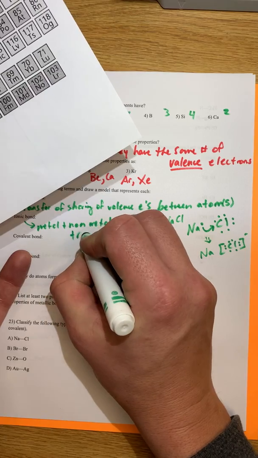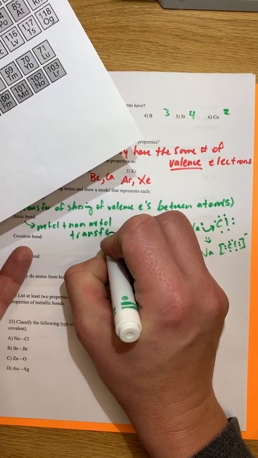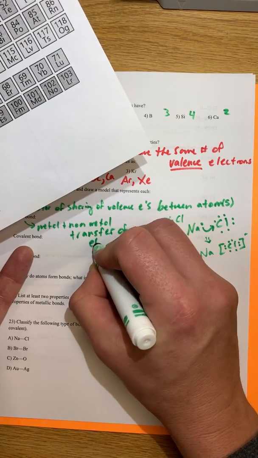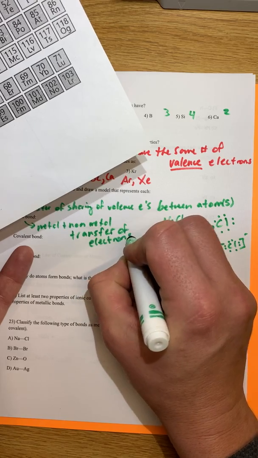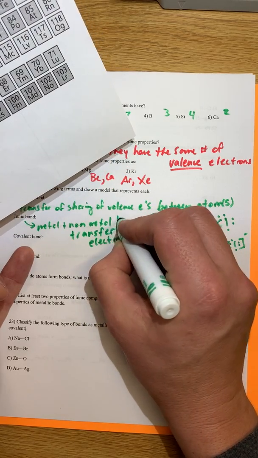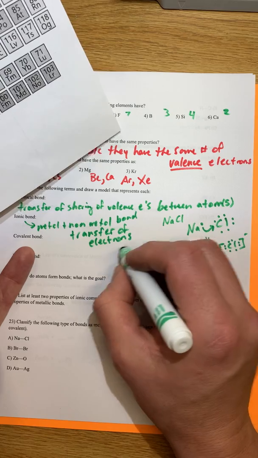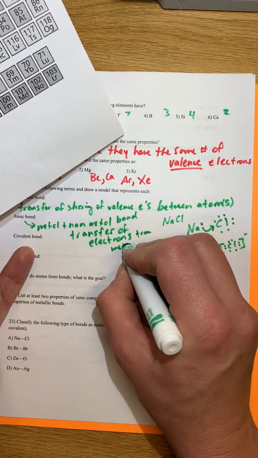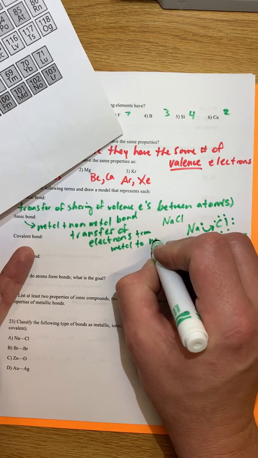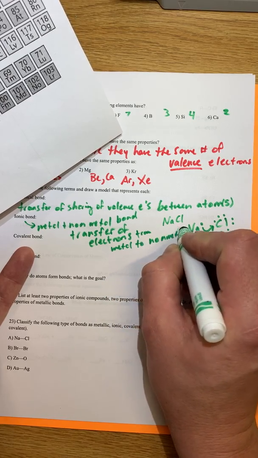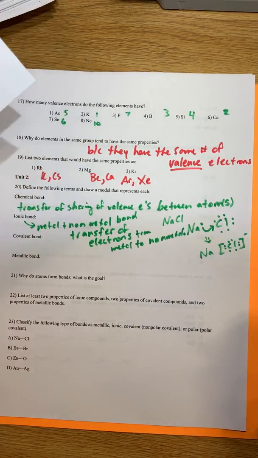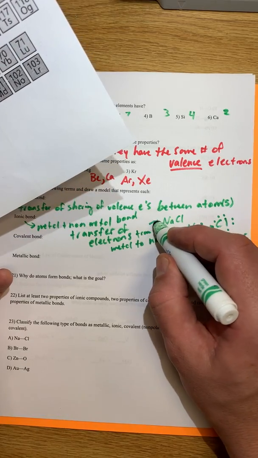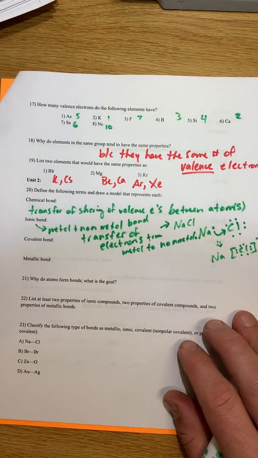So it is a transfer of electrons. Metal plus nonmetal bond, transfer of electrons from metal to nonmetal. This would be the example, sodium and chloride.